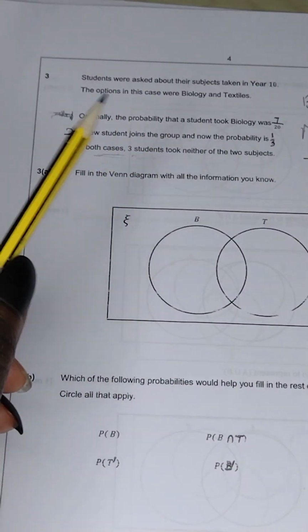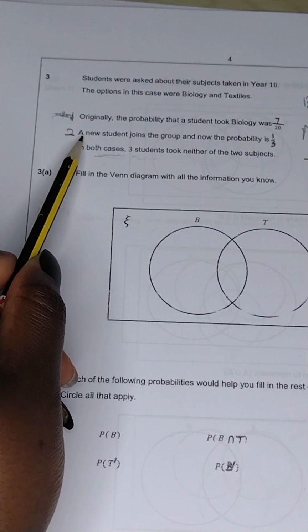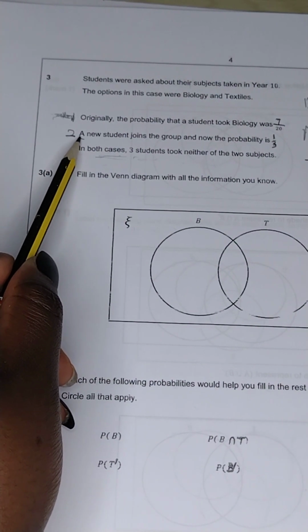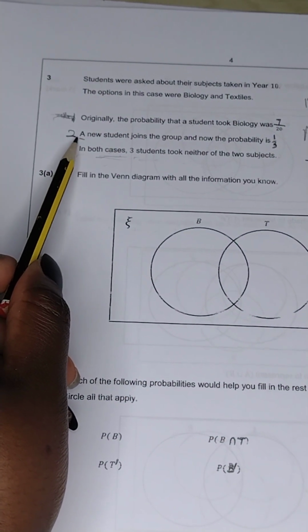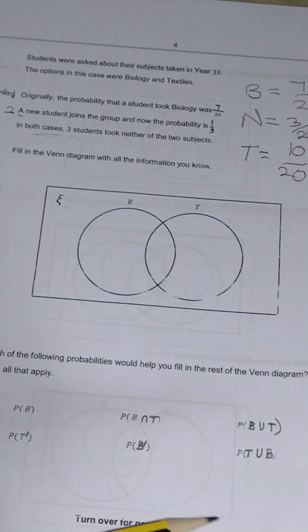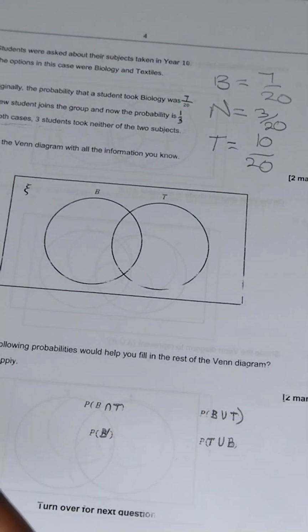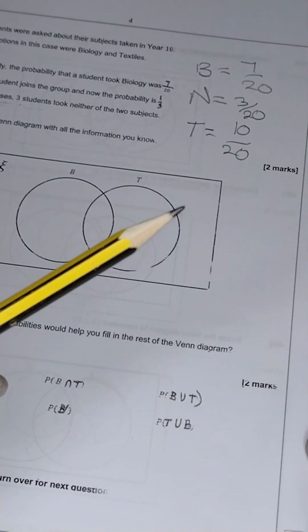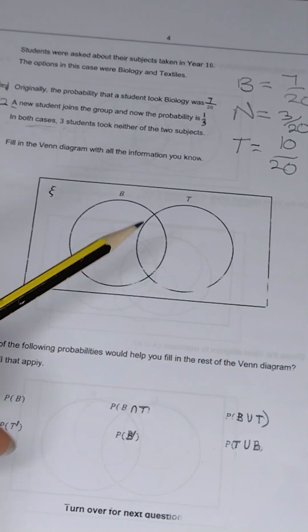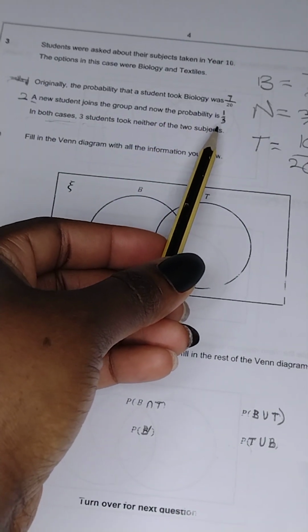But before we do that, they gave us this information too here, where it says a new student. A means 1, right? So 1 student joined the group. Now, if a student has joined the group, that means our total will be what? 21. So the total number of people will now be 21, okay? And then now the probability is 1/3.